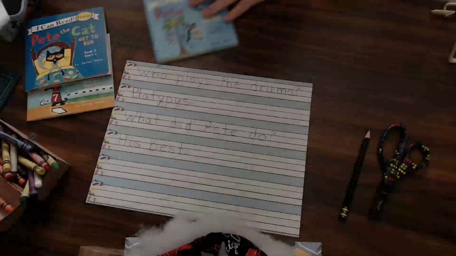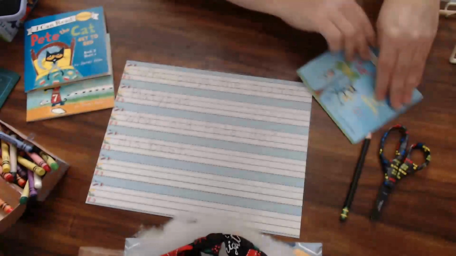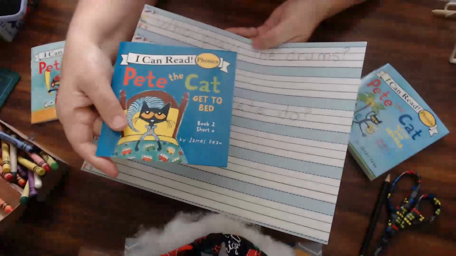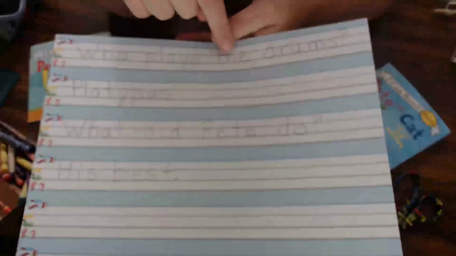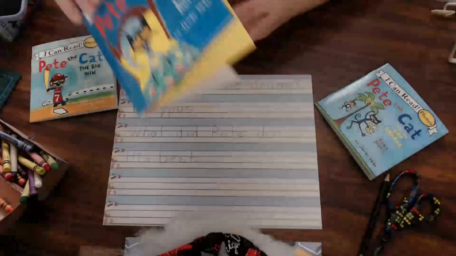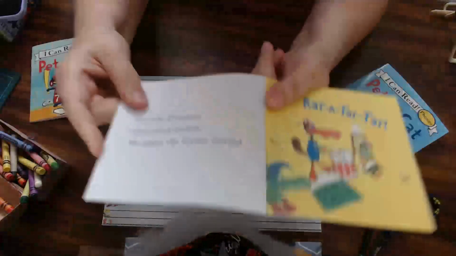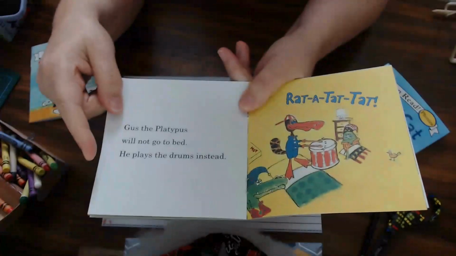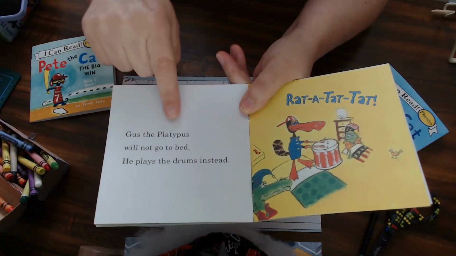Okay, now my second question for my second book, Pete the Cat, Get to Bed. I wrote, who plays the drums? Now let's go check it out. Right here, who plays the drums?